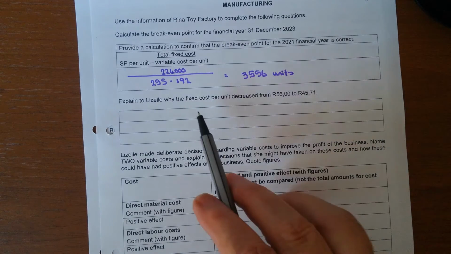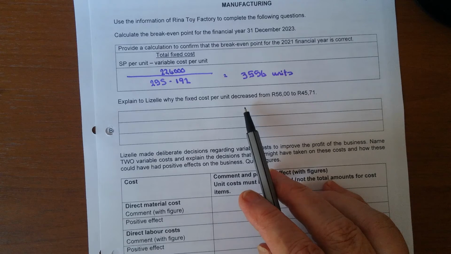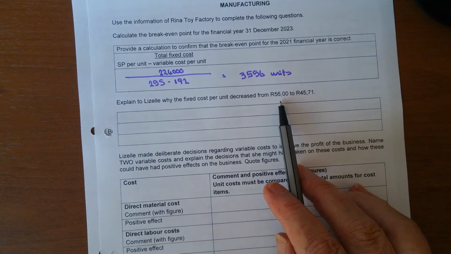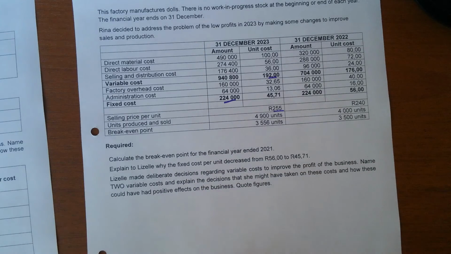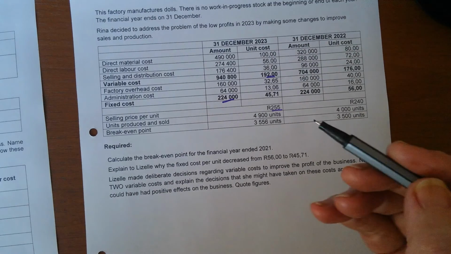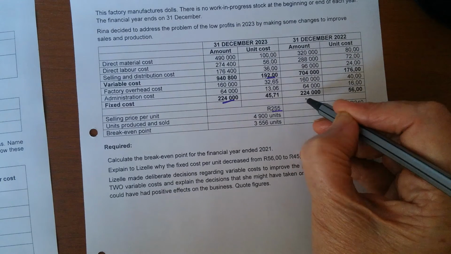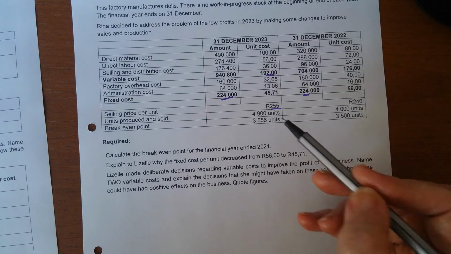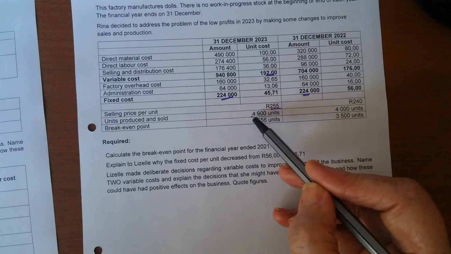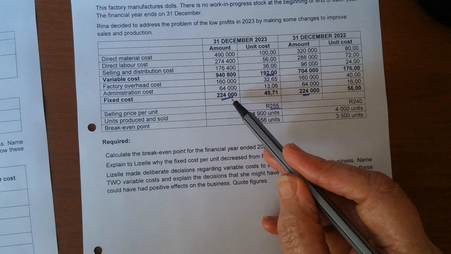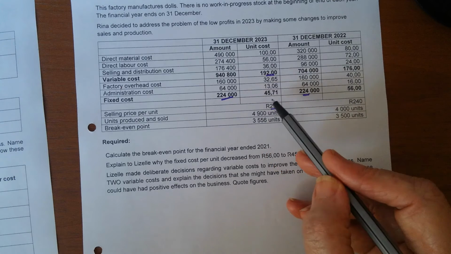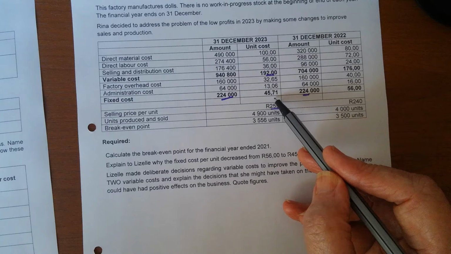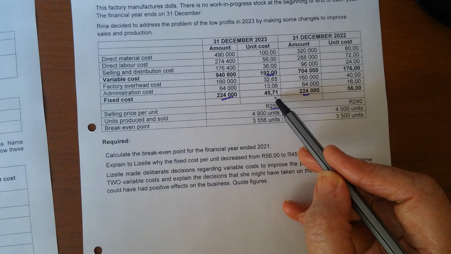Then explain to Lizelle why the fixed cost per unit decreased from 56 Rand to 45 Rand 71. So if I look at my fixed cost, the previous year it was exactly the same figure. So my fixed cost didn't change because I sold more units. But because I sold more units, I can divide 4,900 units into the 224,000, and that will give me a unit cost of 45 Rand 71.